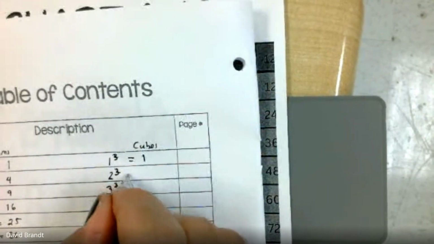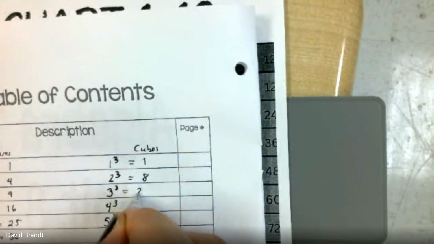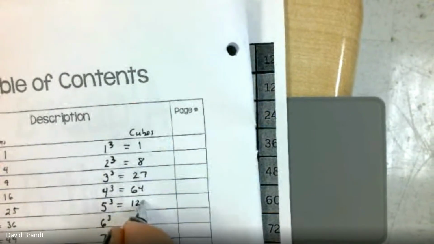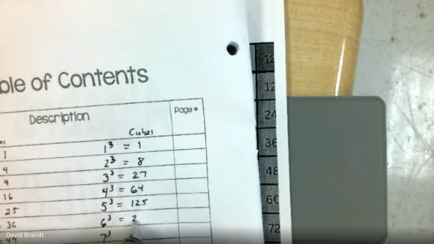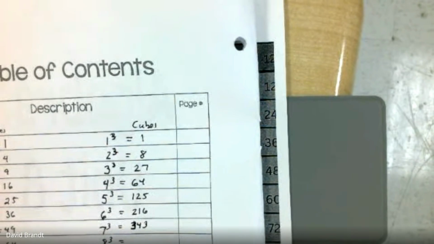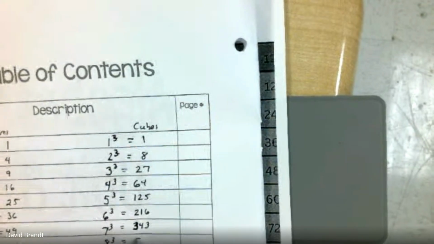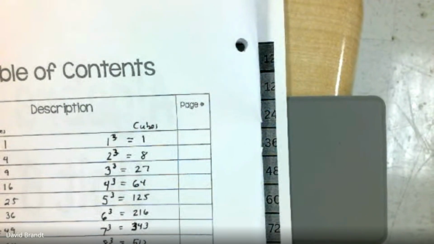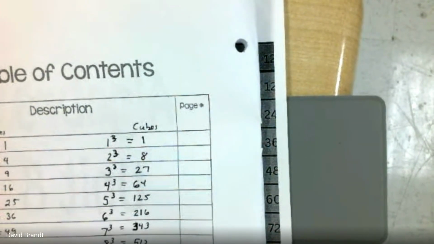That's going to be 1, 8, 27, 64, 125, 216, 343. I don't know what 8 cubed is. What is 8 cubed? 8 to the power of 3 is 512. 9 cubed is 729.